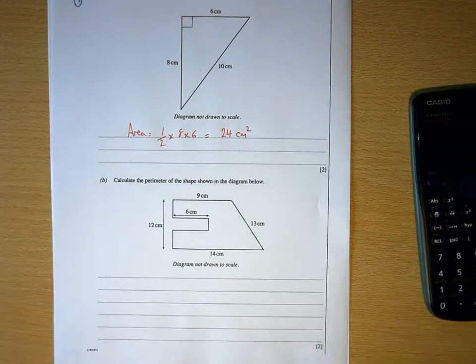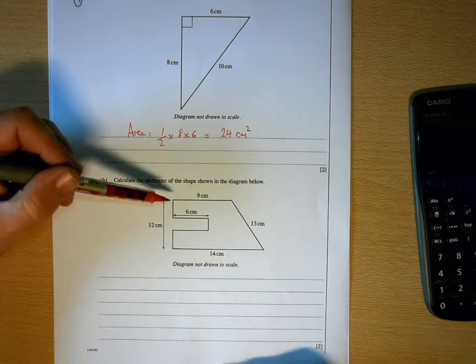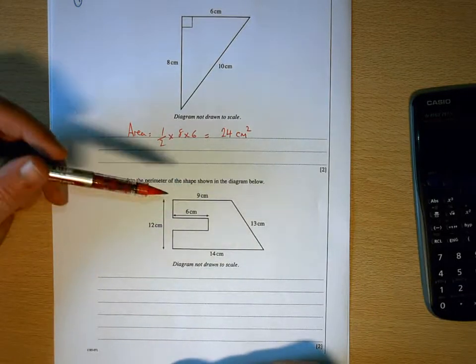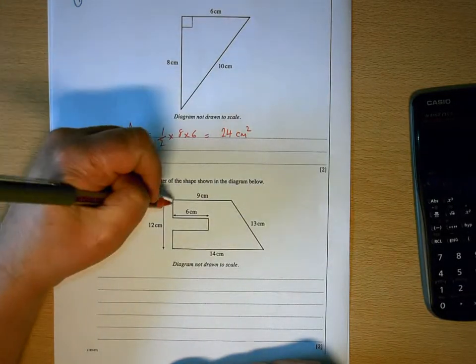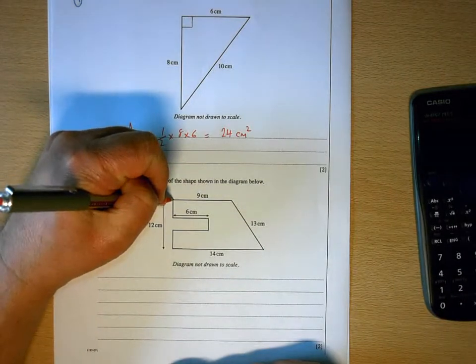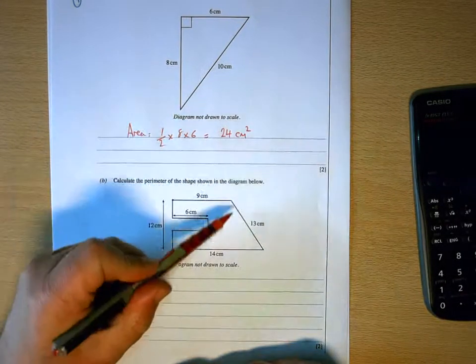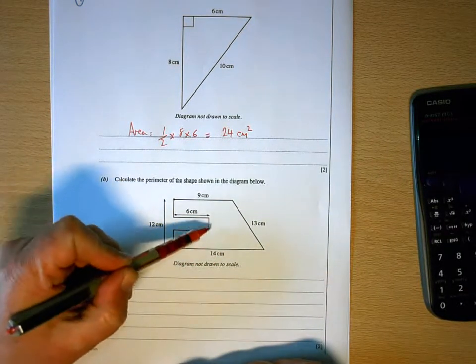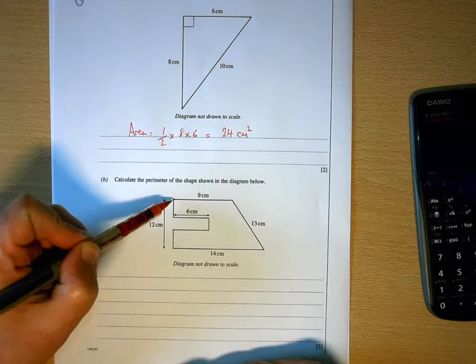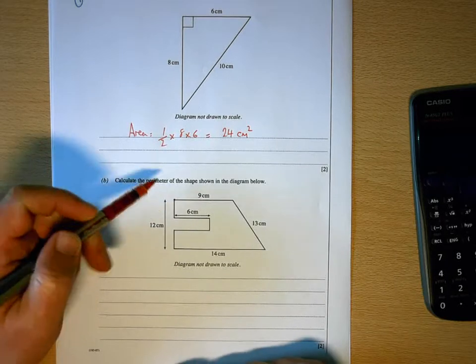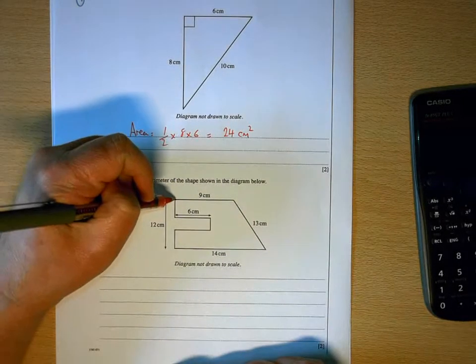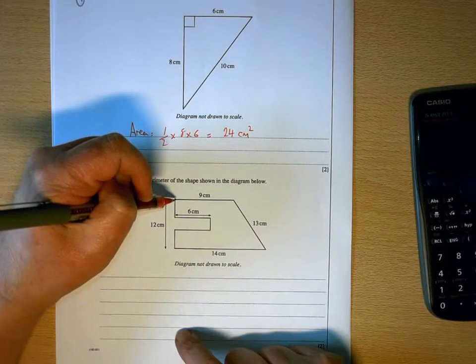When we're asked to find a perimeter, the perimeter is the total distance all the way around the outside of a shape. So if you imagine that you were going to start at one corner and then walk around the entire outside of the shape back to the start, what's the total distance that you've travelled? Often it helps if you put a dot so you remember where the starting point is.